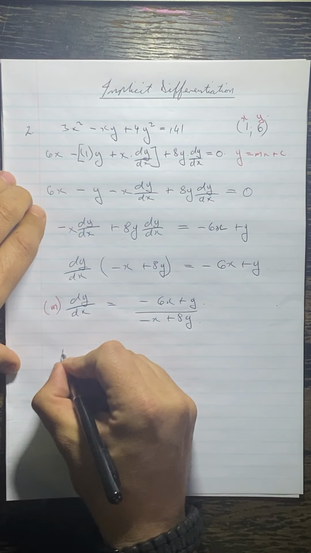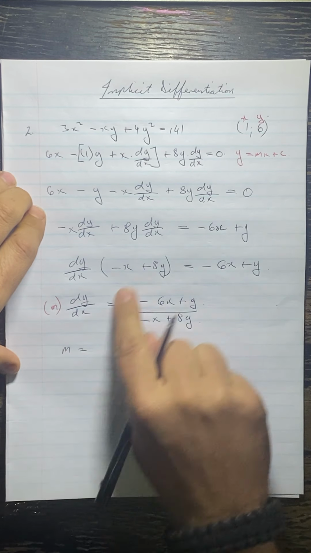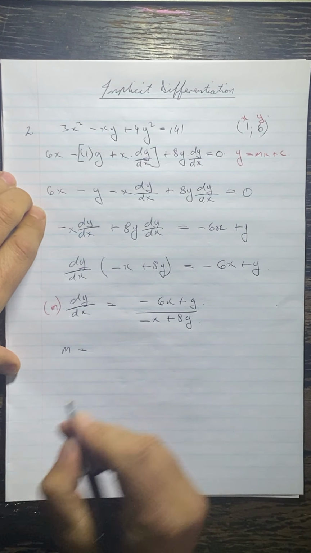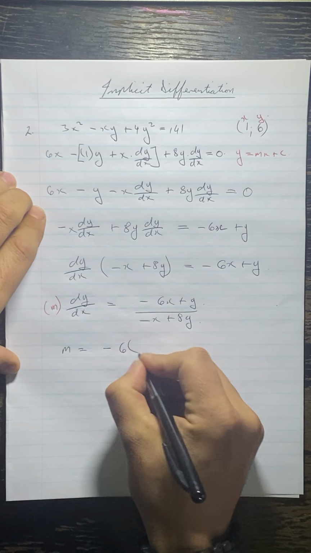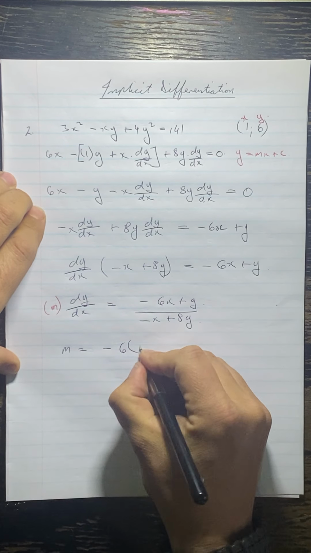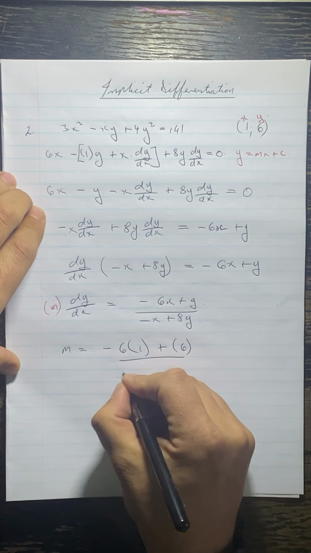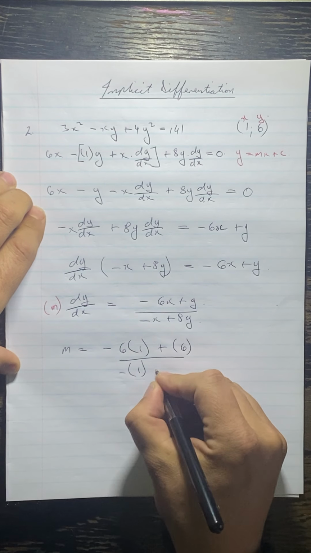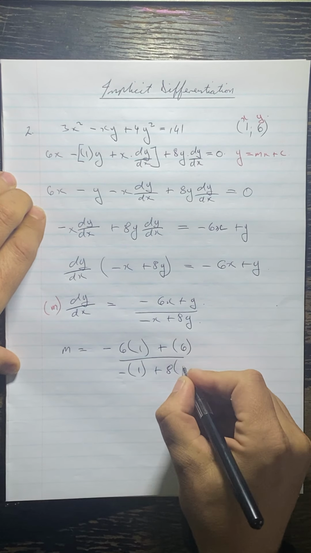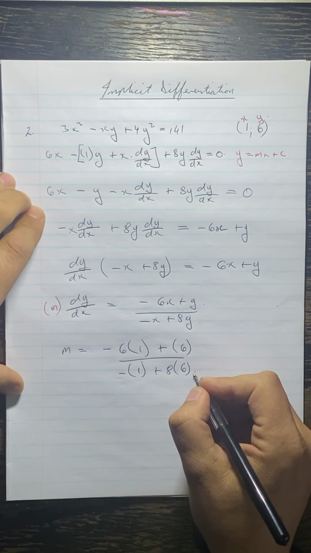Okay, so m would be equal to, and this m is from our gradient over here, minus 6 times, now our x value is 1, plus y value is 6 over minus 1 plus 8 times 6.